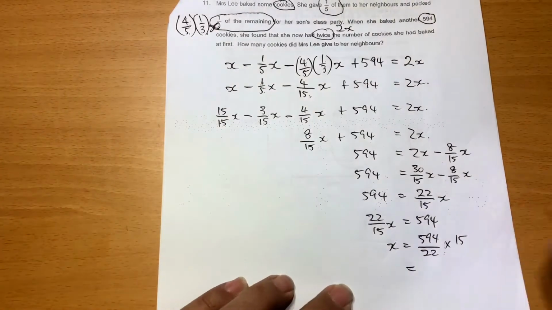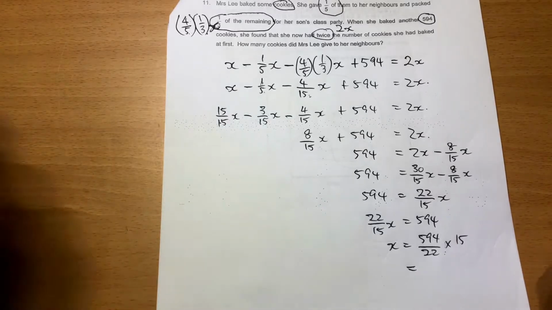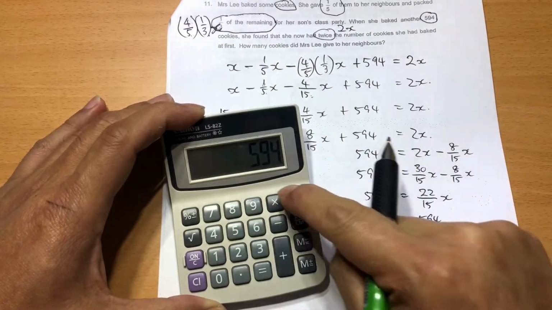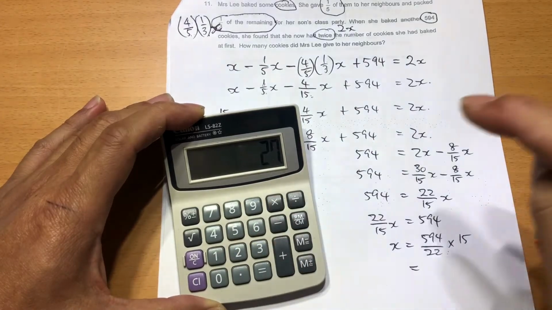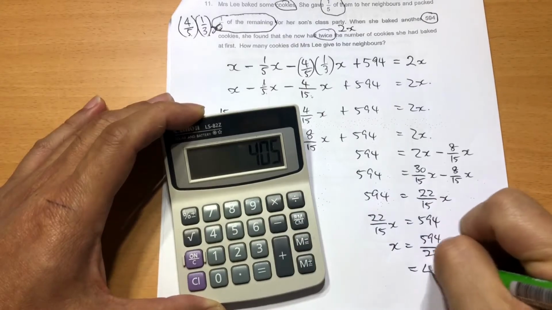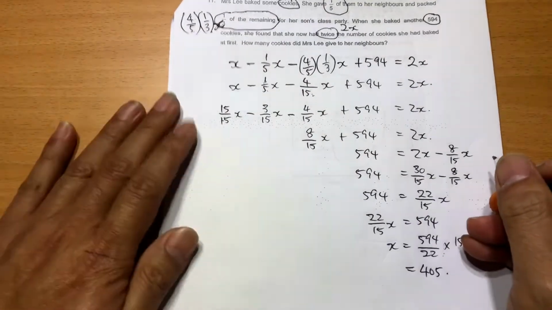Just going to do a quick calculation with my calculator here. 594 divided by 22 times 15, and that's 405. So she baked 405 in the first place.